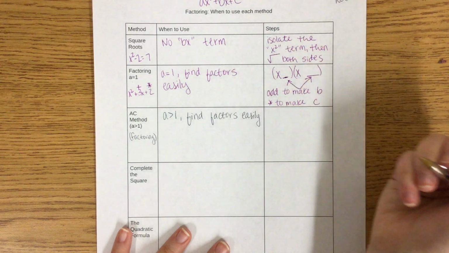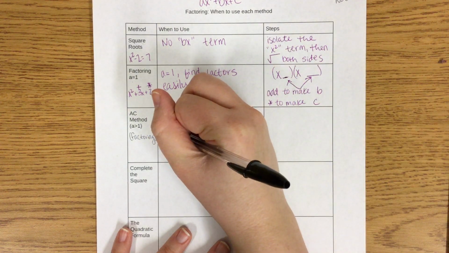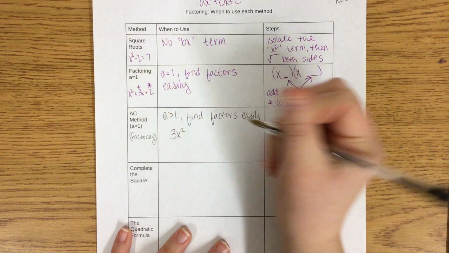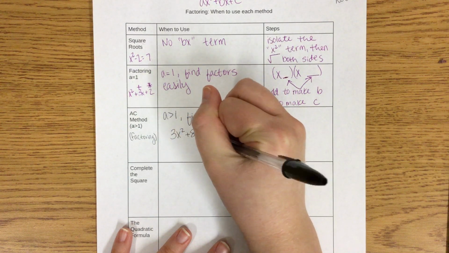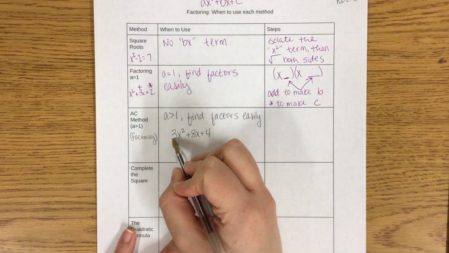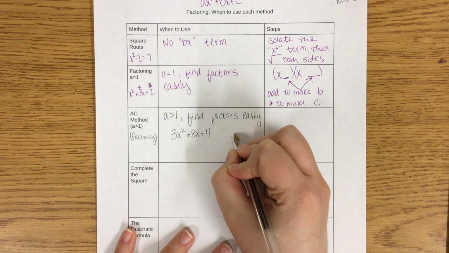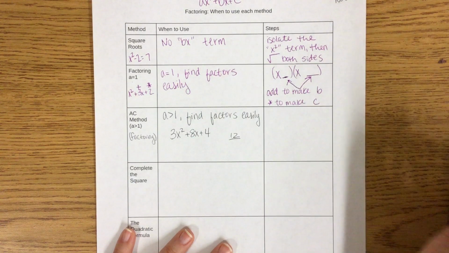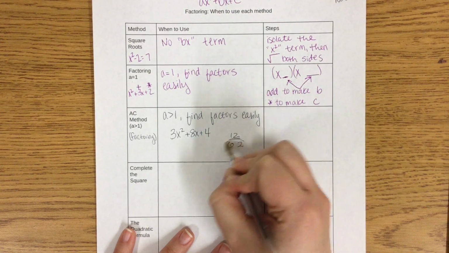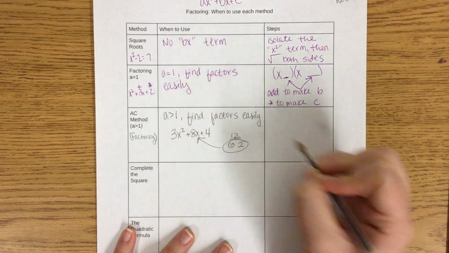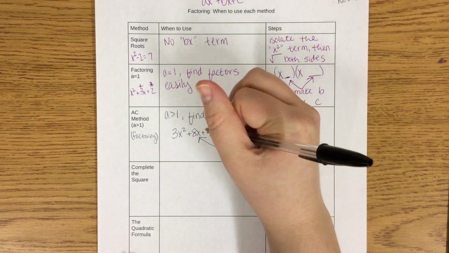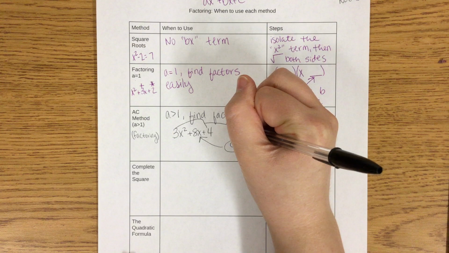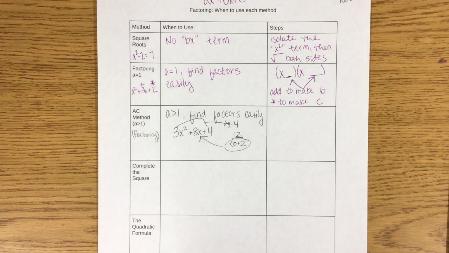So for a quick example, if I had 3x squared plus 8x plus 4, okay? Well, very quickly I can say, okay, 3 times 4 is 12, and just some quick factors of 12, I know 6 and 2 will make this 8. Okay? So, sorry if you need to have more written out in your notes, okay?